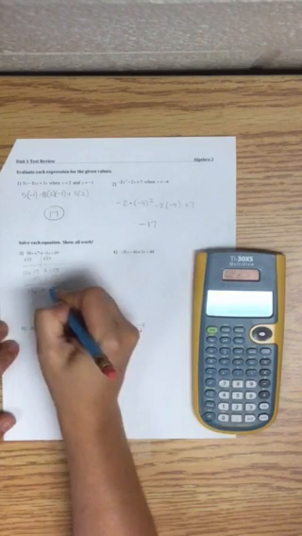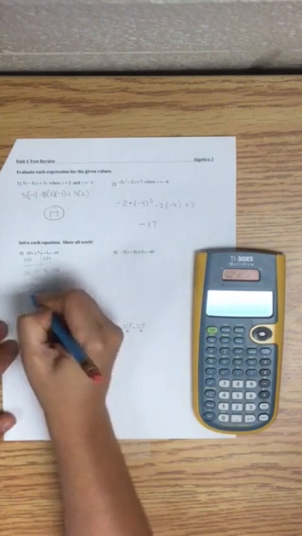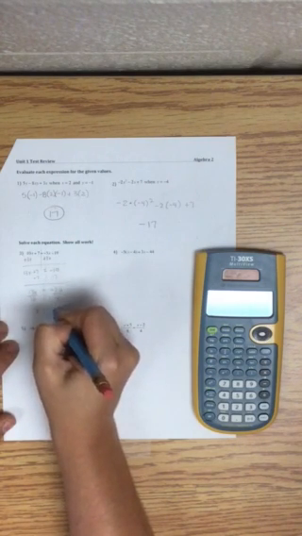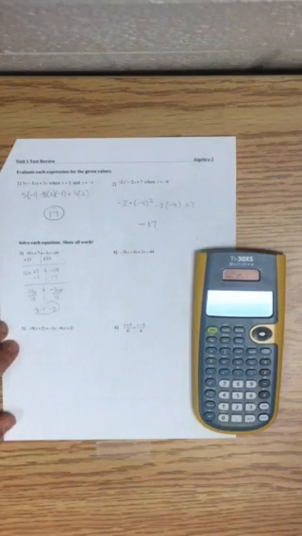13x is equal to negative 26. I then divide both sides by 13 and get my solution. x is equal to negative 2.